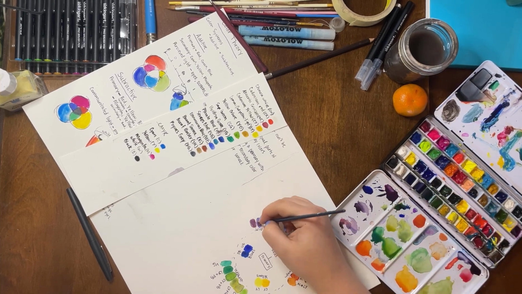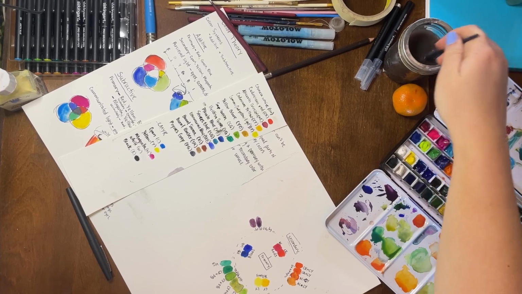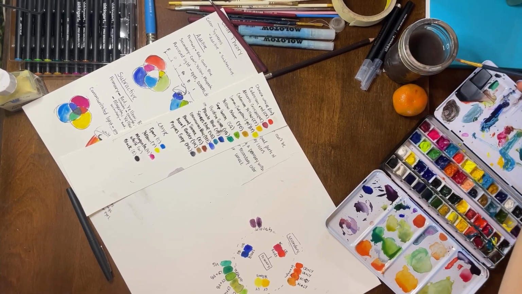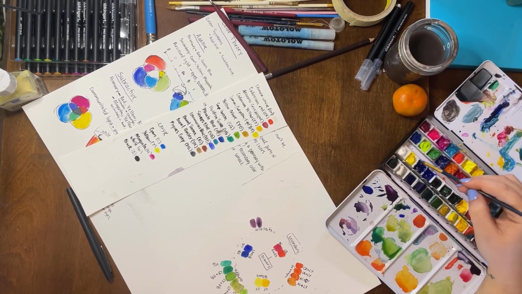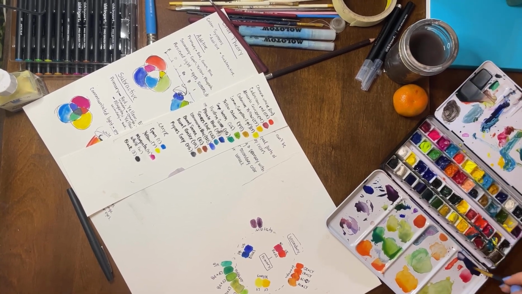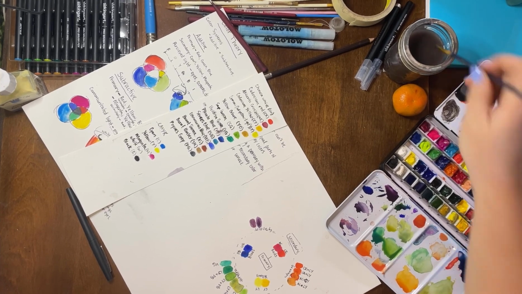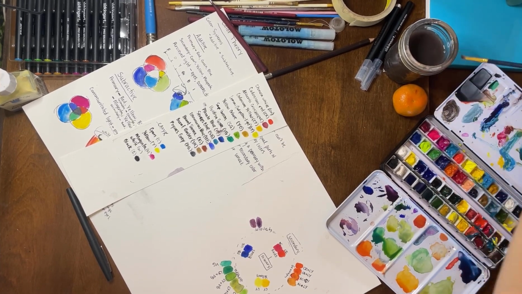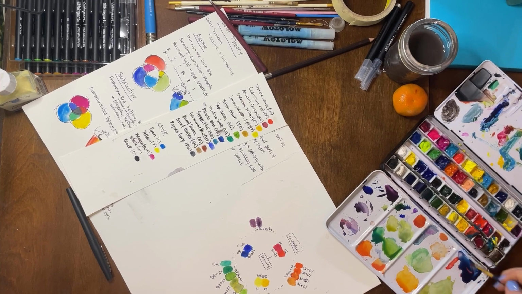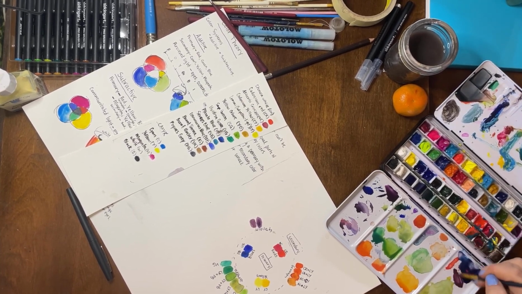There we go. You see me keep kind of going over ones I already did. It's because I'm trying to balance the same amount of pigments for each of them.